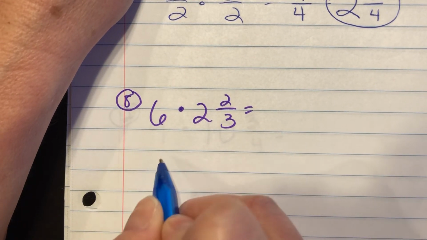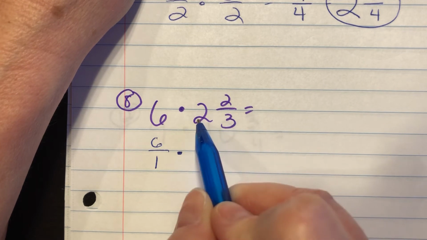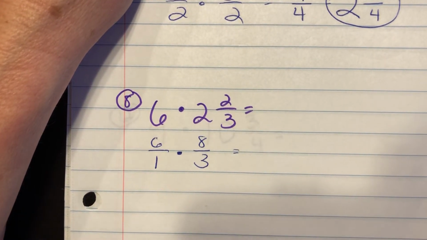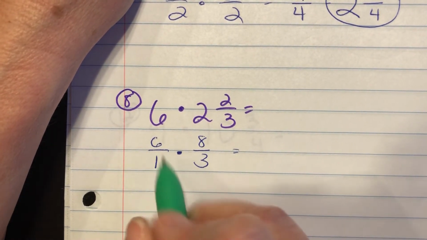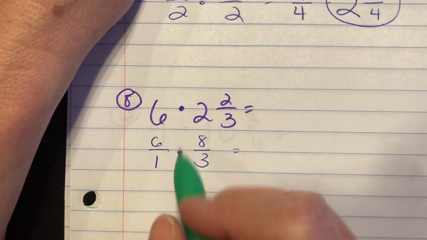Okay, I'm going to change this 6 to 6/1. And this 2 2/3, 3 times 2 is 6, plus 2 is 8/3. Now, you could go ahead and say, okay, 6 times 8 is 48/3, and then divide it out. Or you could cross simplify the 6 and the 3 before you start. 3 goes into both of those.